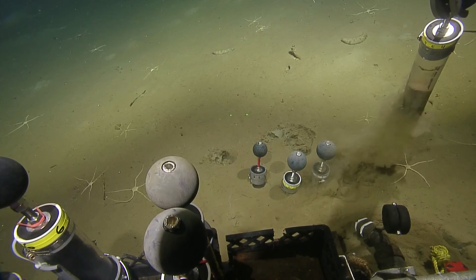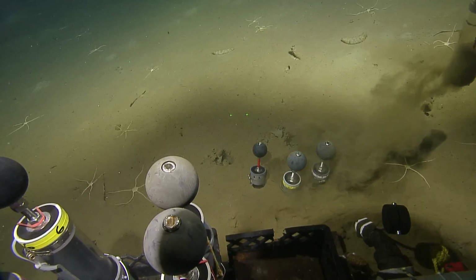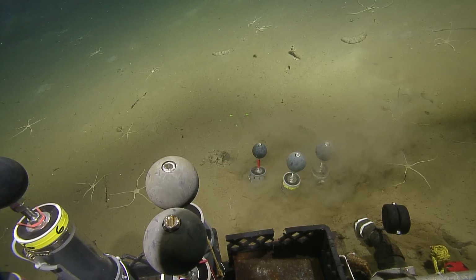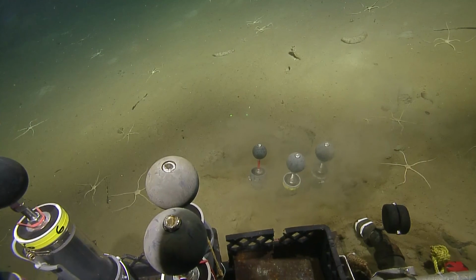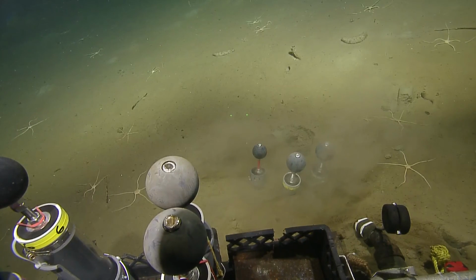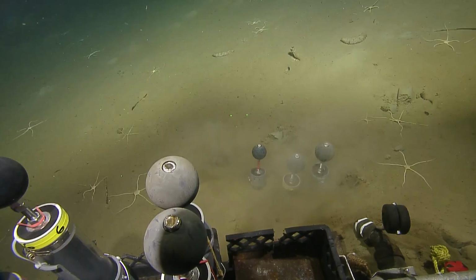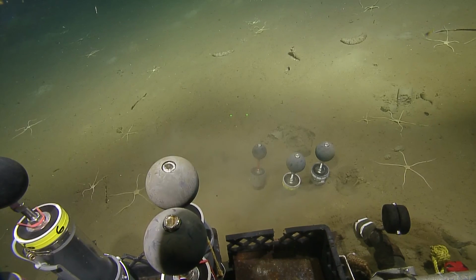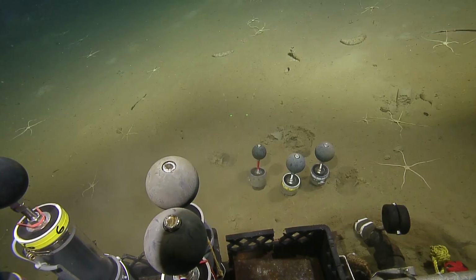Pretty shallow. My mom just asked, she's watching. Hi, Mom. What are the white things? Those are brittle stars. Did we end up finding a genus that we think those are? Or maybe a species? Very common down here.